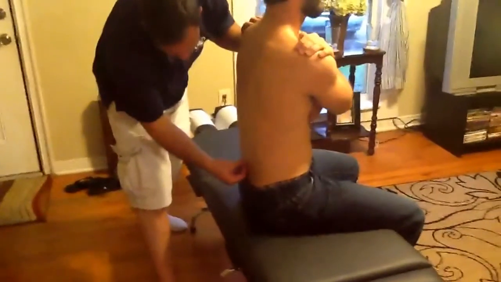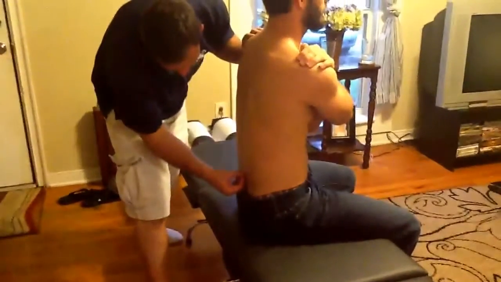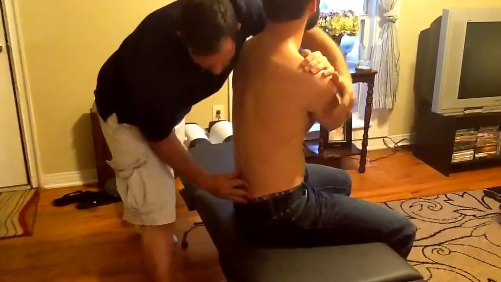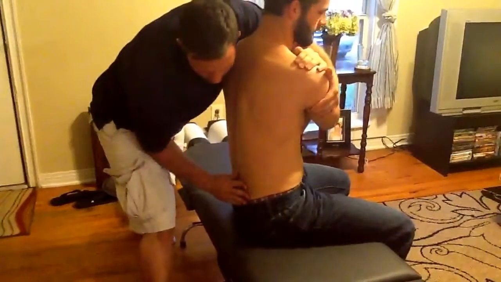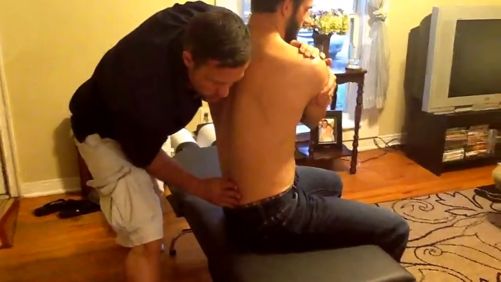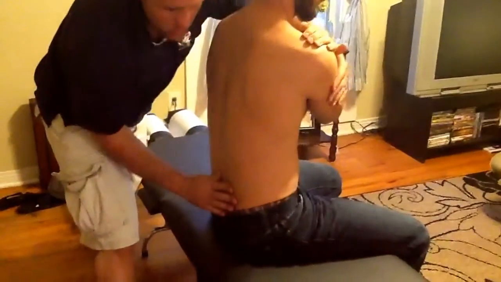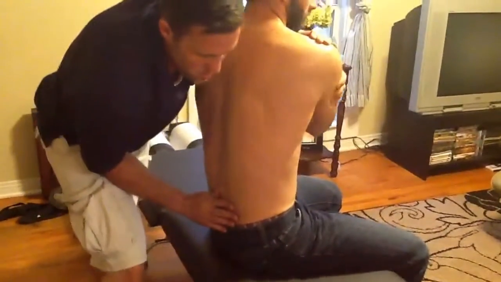Alright, so I'm just going to set up right off of the, just lateral to the spinous processes. Now I'm going to rotate the patient, and as I rotate the patient, I'm going to spring into that joint space in a lateral to medial direction. This side.